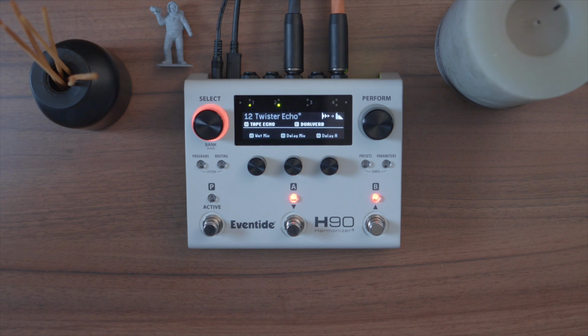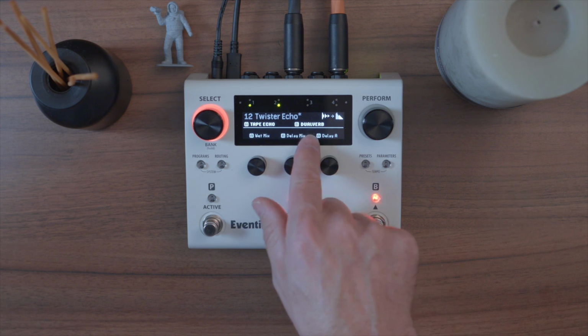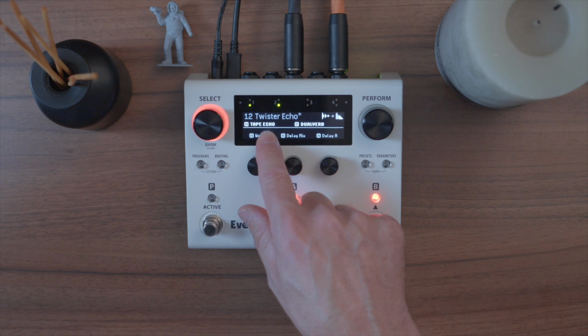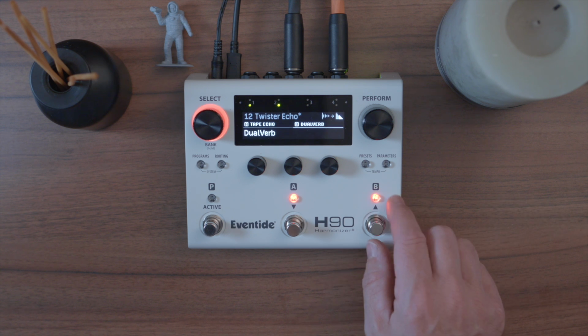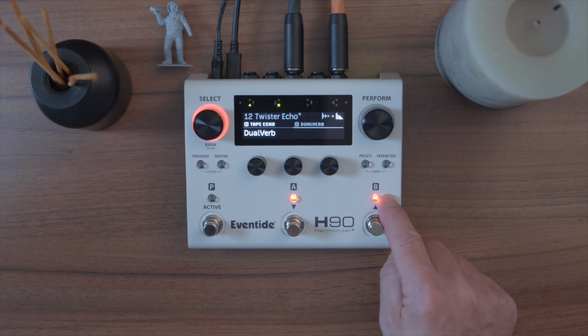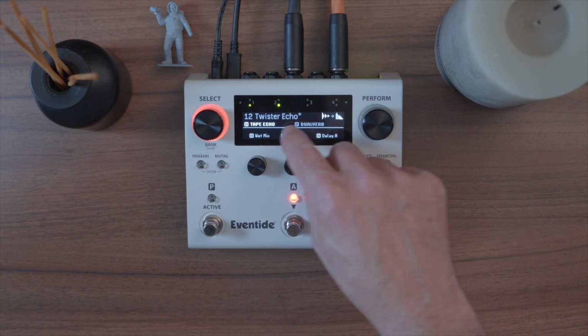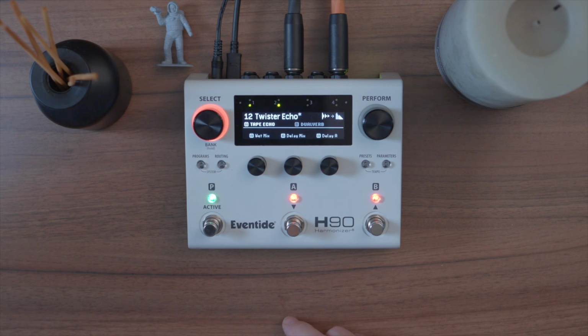Okay, but how can we explore these effects more? So we have 2 algorithms. We have a tape echo on A and a reverb on B. So if I press this button twice to bypass B, then we only have the tape echo. And that's what it sounds like straight out of the box.